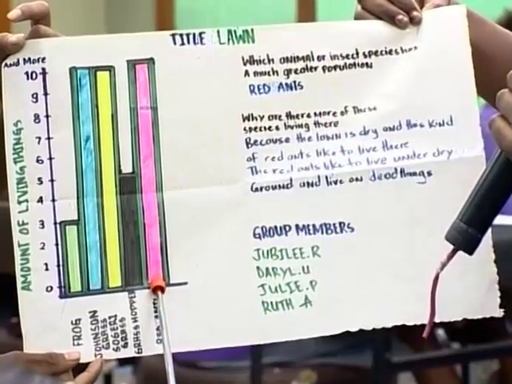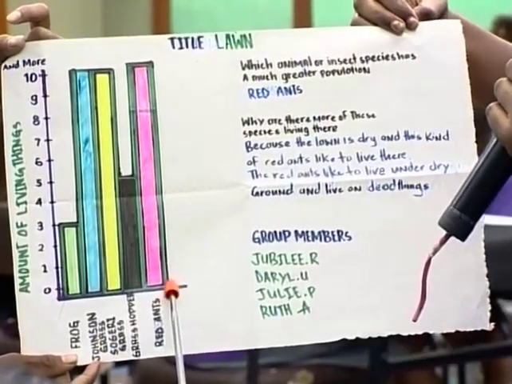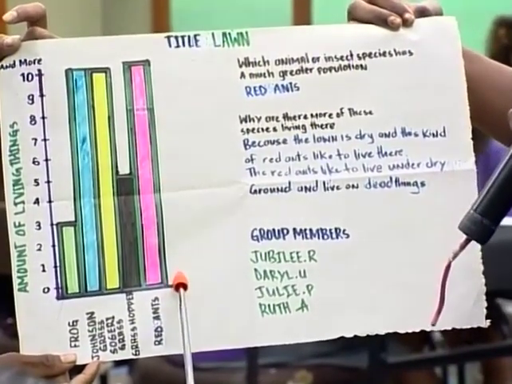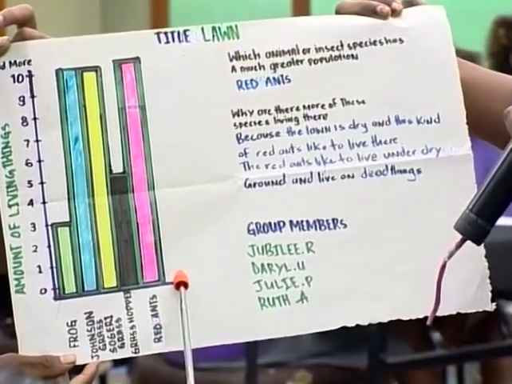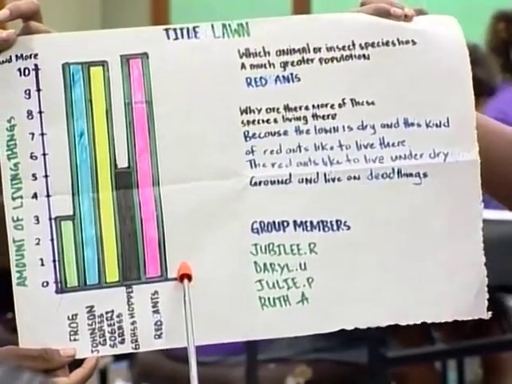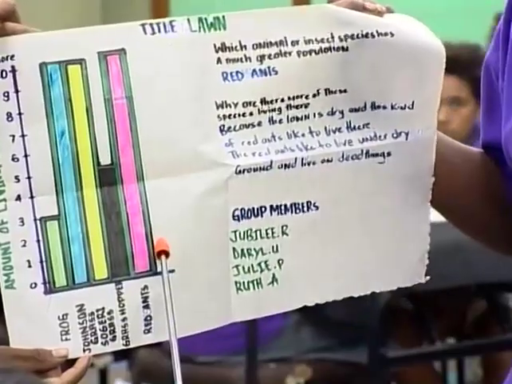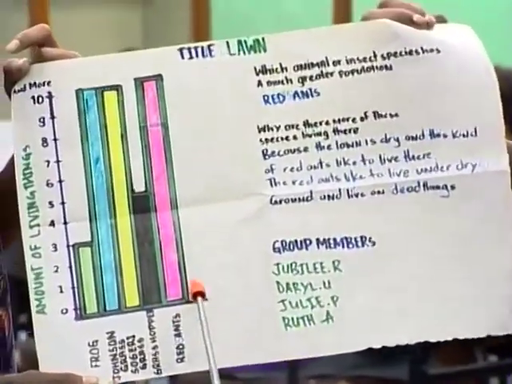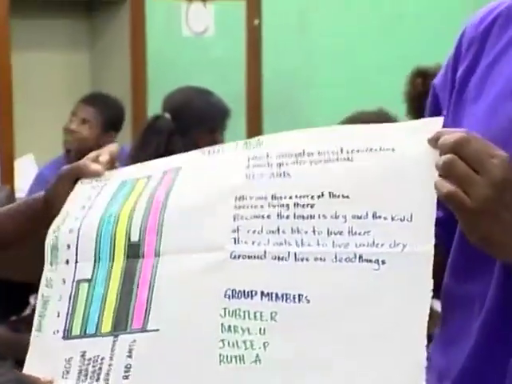Because the lawn is dry and this kind of red ants likes to live there. The red ants like to live under dry ground and on dead things. Okay, very good. Thank you for your group's work and your answer.